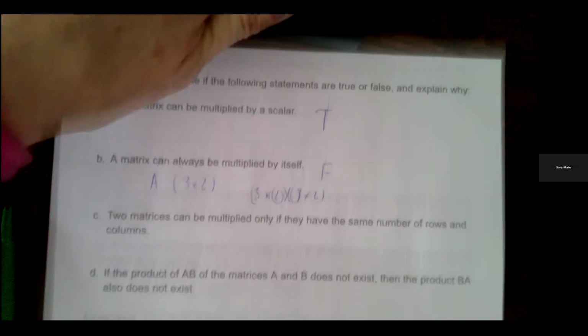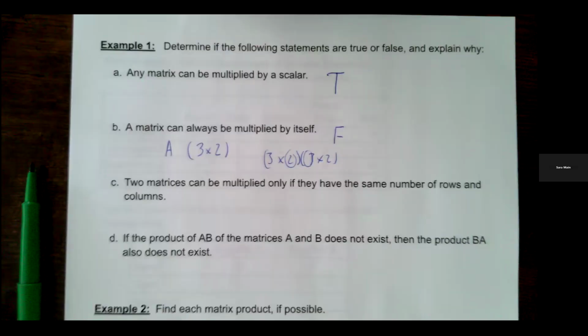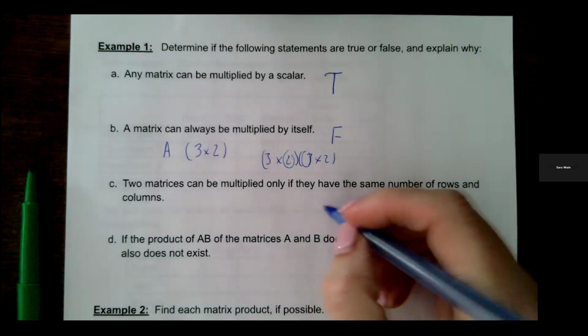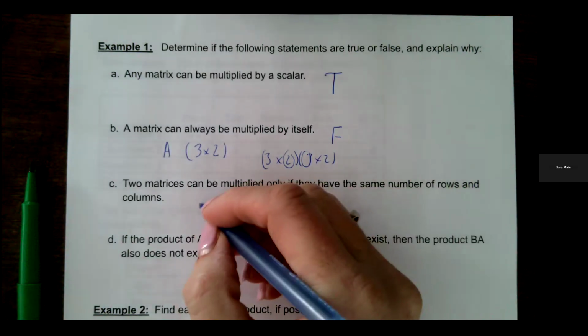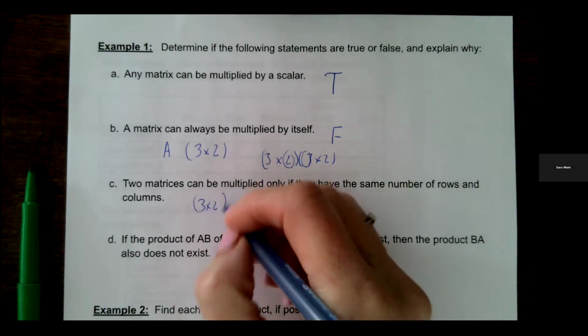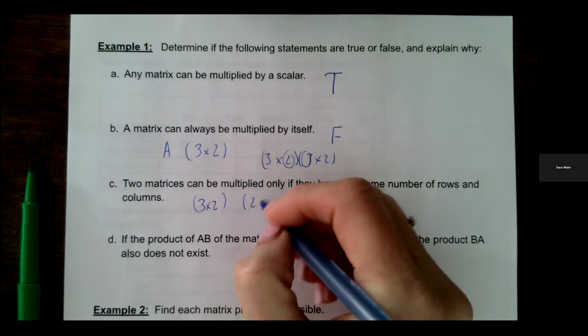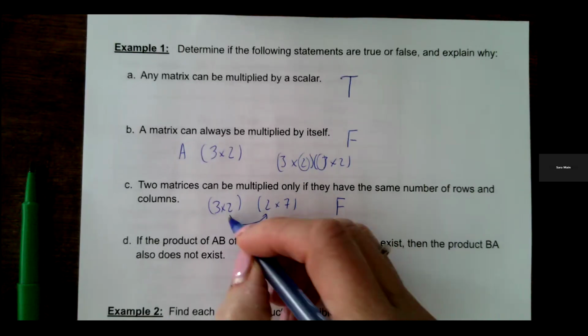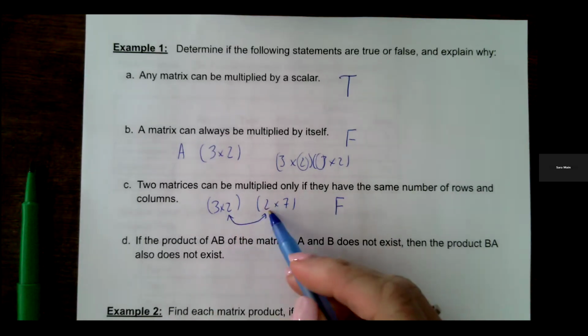It says two matrices can be multiplied only if they have the same number of rows and columns. That's also false. The columns from the first one have to be the same as the rows from the second.